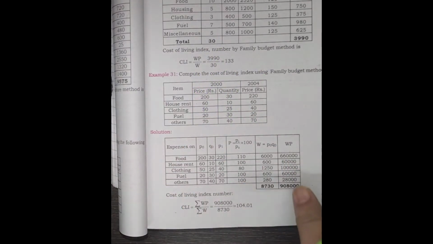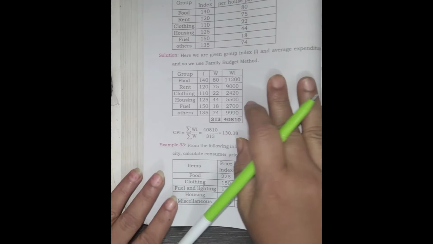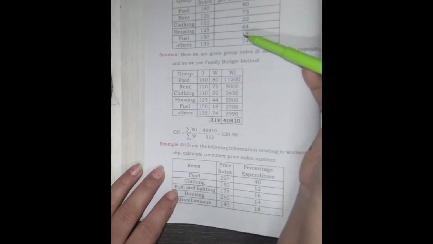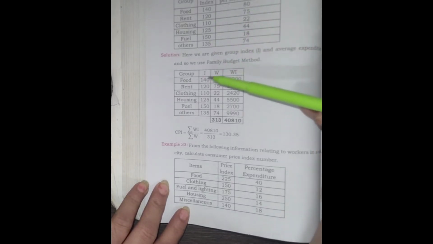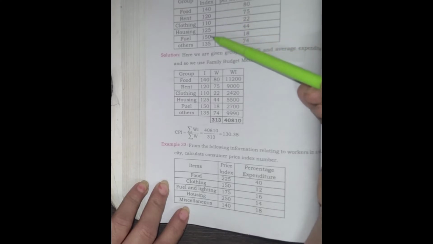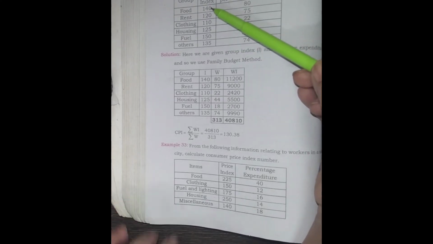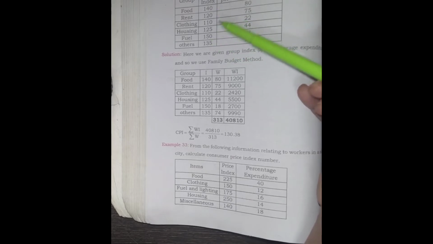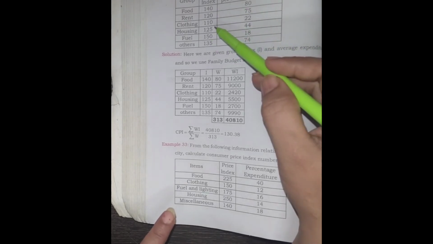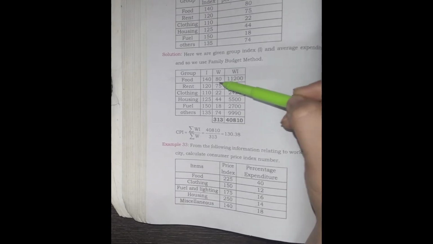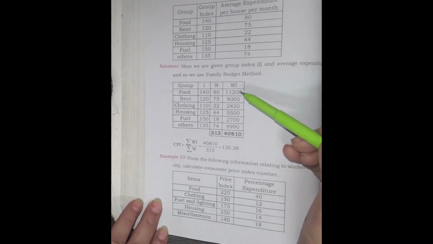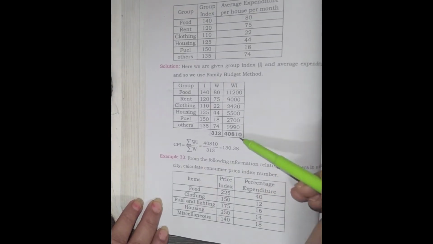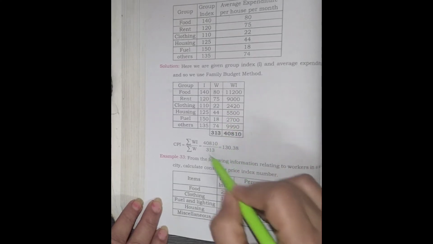One more type of question they will ask: the group index and the average expenditure per month. The group index is I and this one is W. If they ask for I, or if you want to take it as P, not a problem. This is P and this is I. You take the multiplication of these two, W into I, then WI divided by W, taking the totals.